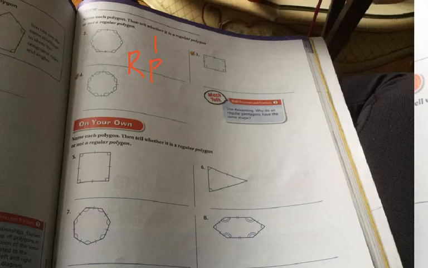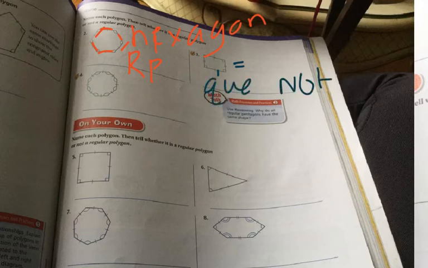The next shape, also I need to name the polygon. So I see it has 1, 2, 3, 4, 5, 6. So that is a hexagon. Okay, the next shape, I see that this line has 2 and this has 1. So it is not the same. So I'm just going to put not. And it has 4 sides, so I know it's a quadrilateral. I'm just going to put quad.